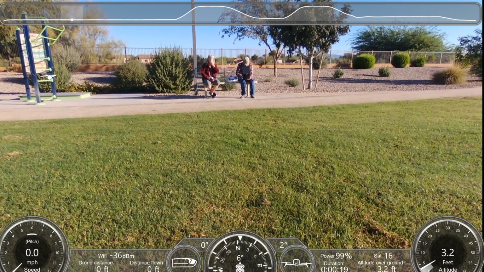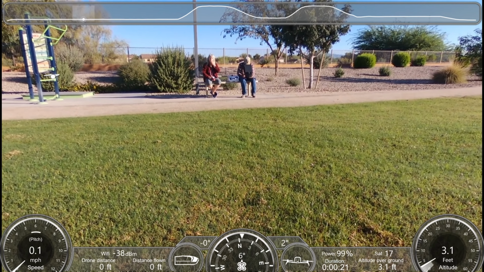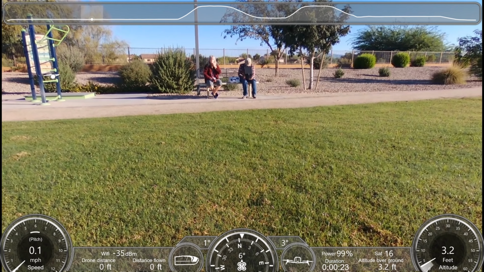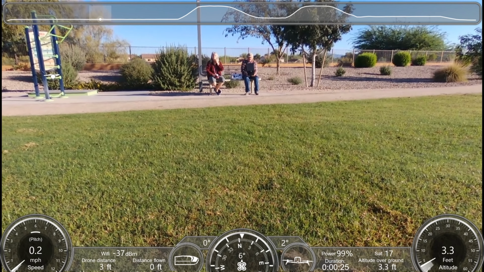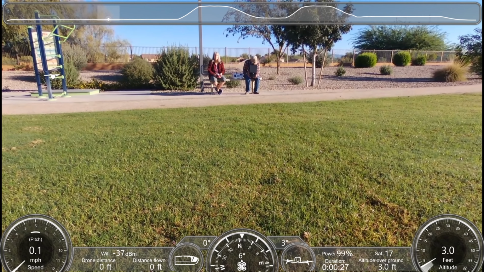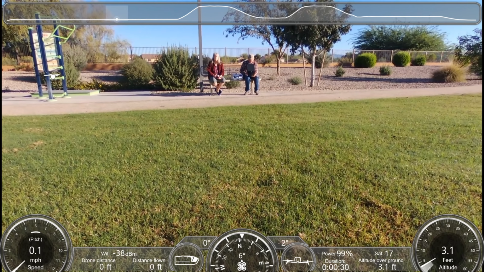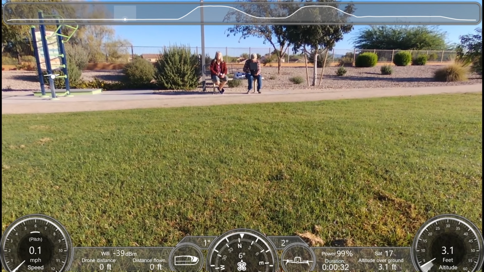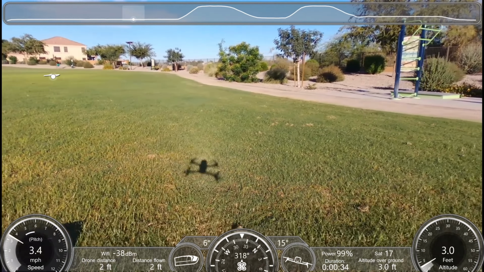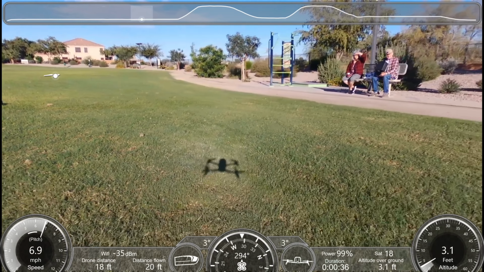And also, as I'm sitting there getting ready to do my flight plan, you'll see here in a minute how we do a traveling zoom. In other words, where we follow and we zoom in on an object and then follow it along. So here we go. Notice the shadow on the ground.